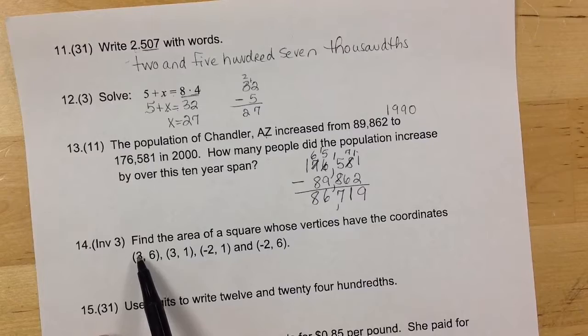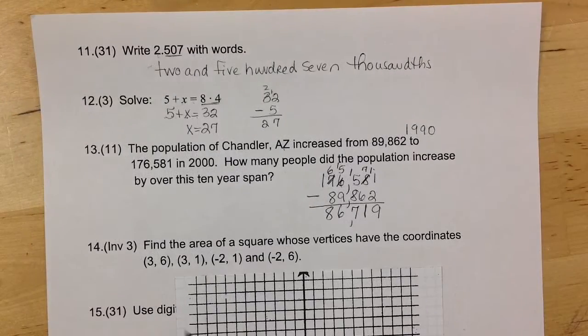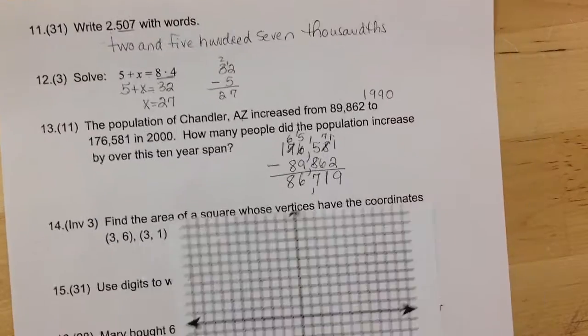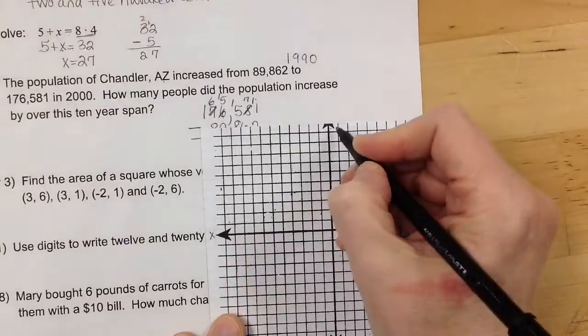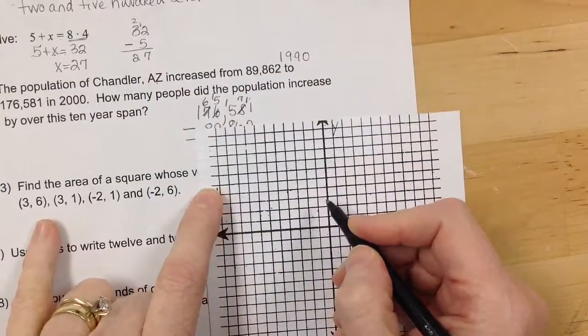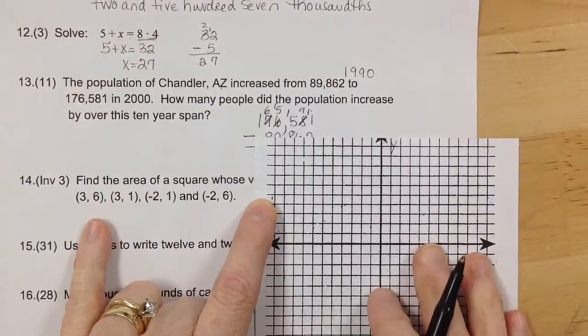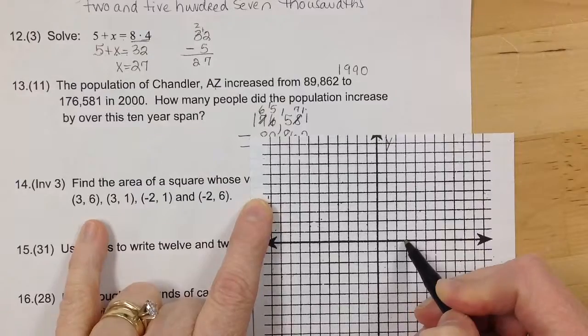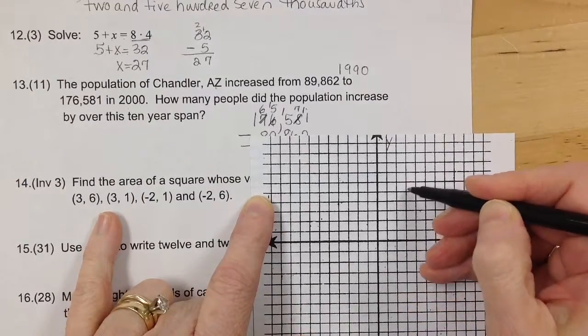Number 14 says, find the area of a square whose vertices have the coordinates, and they give you the points. I'm going to stop and go graph it. Slide this up so we can see both. And I've got my x-axis and my y-axis. So we've got the point 3, 6. So 3 is my x. So I'm going to count 3 on my x-axis, and then 6 on my y-axis, which will be 6 up. 1, 2, 3, 4, 5, 6.